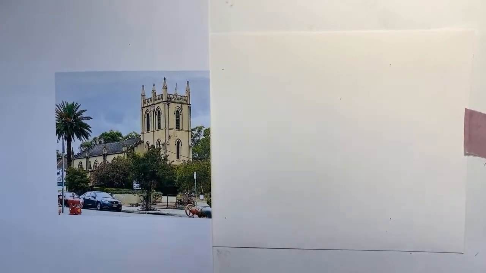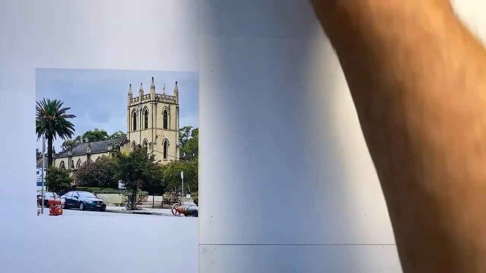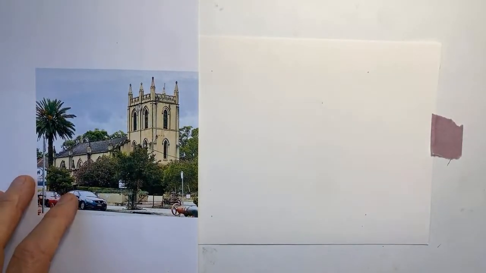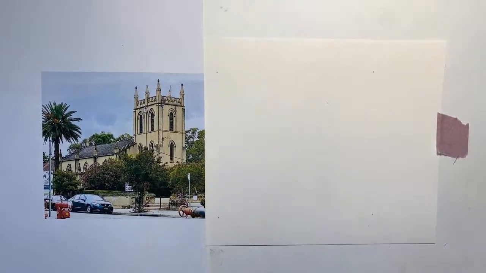How's this going? It's still a bit low down. Hang on. Yep, and that should get a bit lighter when I draw. Okay, here we go.